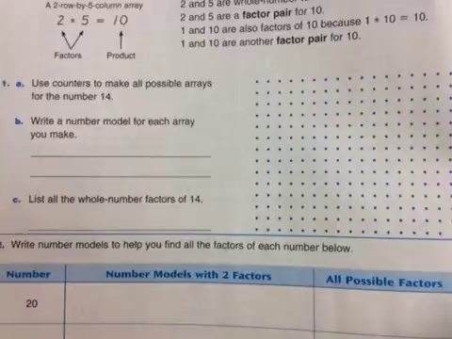Number 1A, use the counters on this side to make all possible arrays for the number 14. Okay, we have to identify how many different ways we can make 14. You can make it all in one line, 1 times 14, and just count 14 dots across. You can make it into 2 lines, 2 rows of 7.